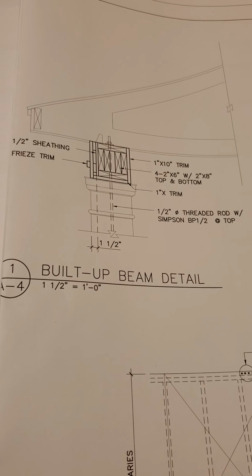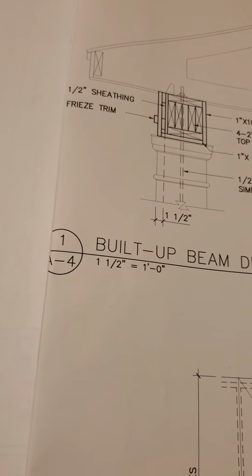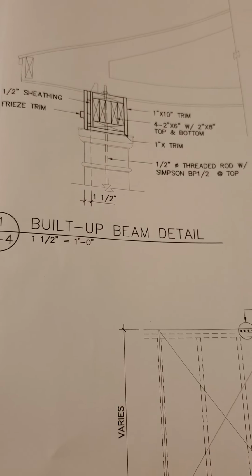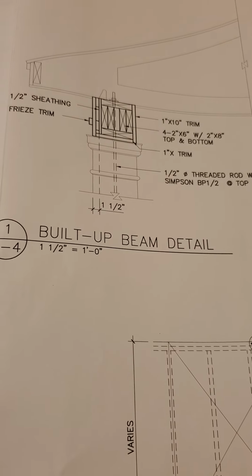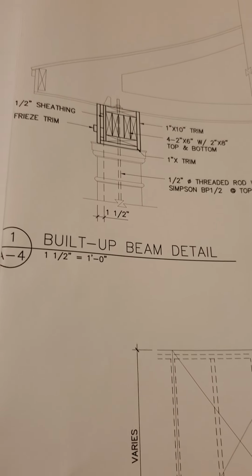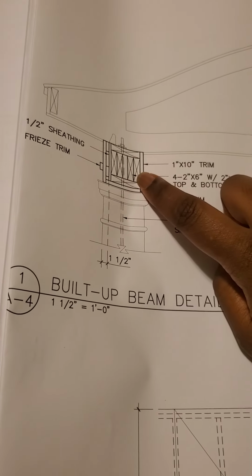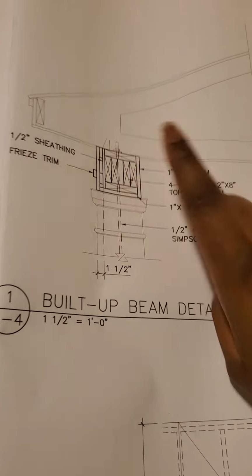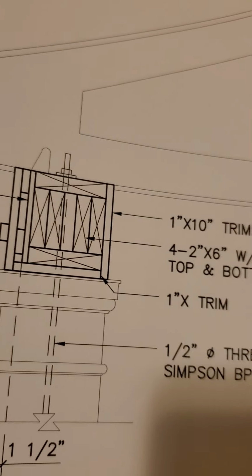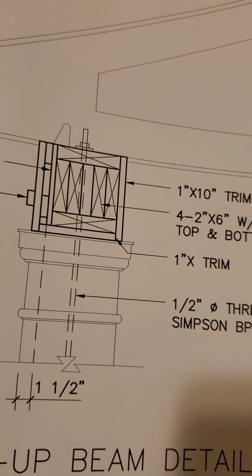If you're looking at your scope of work, the very first line item is your box beam 4 2x6 calculation. It is referencing your 4 1 2, this is a gap, 3 4 2x6s that is going to run the full perimeter of your porch.